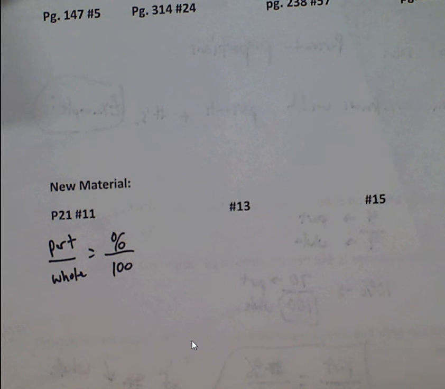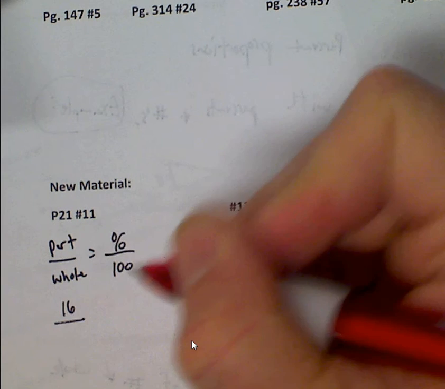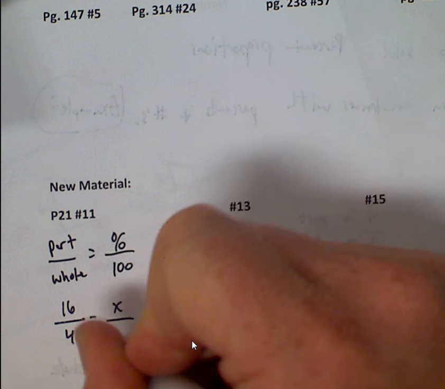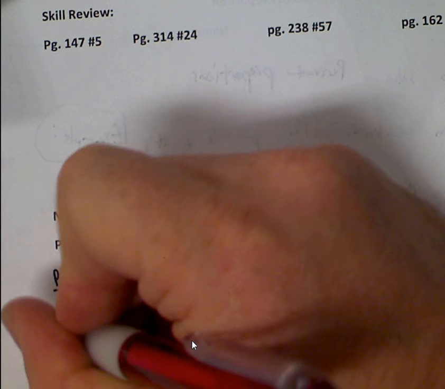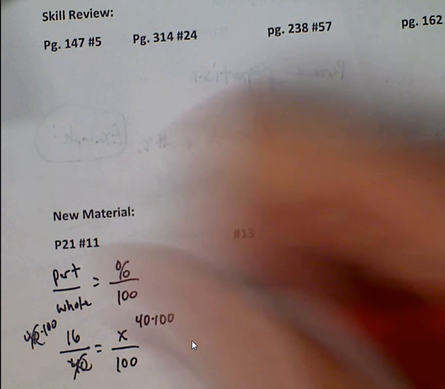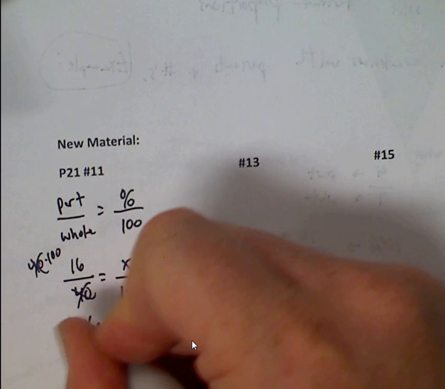Number 11 says 16 is what percent of 40? 16 is my part, my whole is 40. What percent is my x over 100. So multiply both sides by the denominators, 40 and 100. My 40 will cancel. 100 times 16 is 1600.